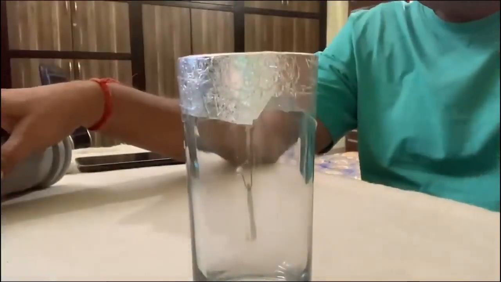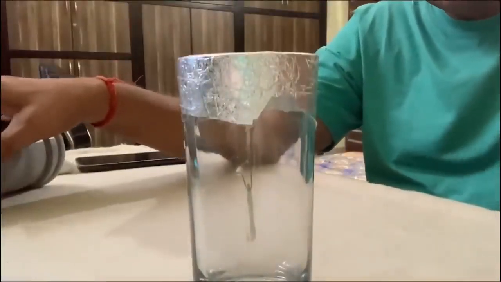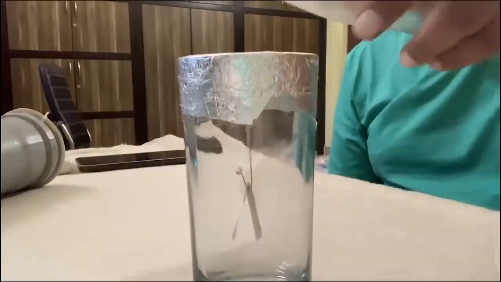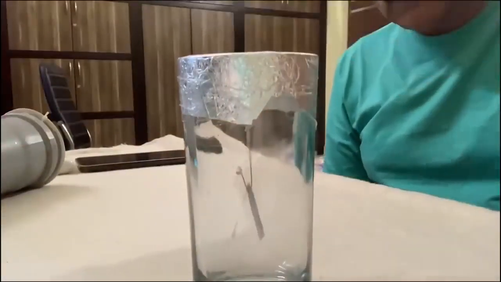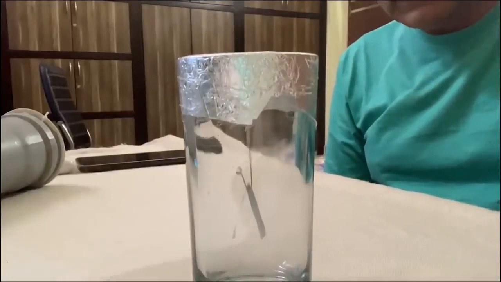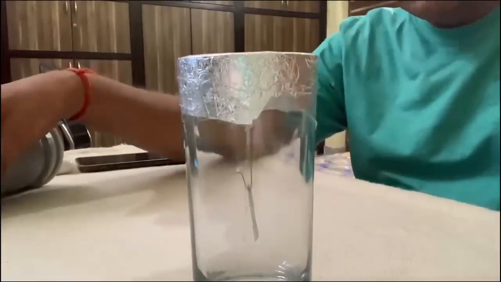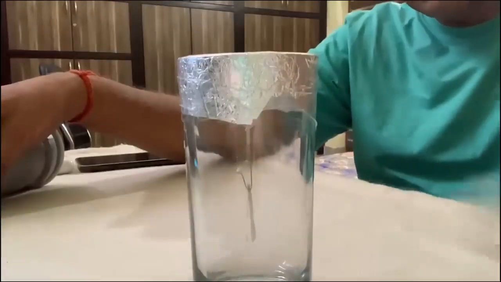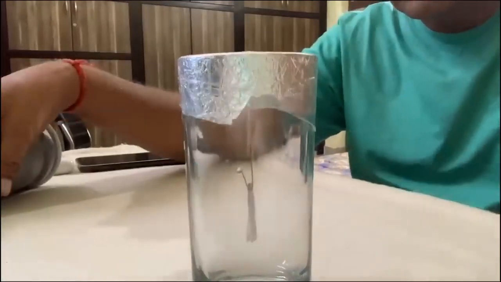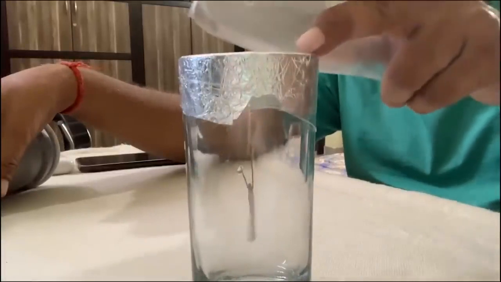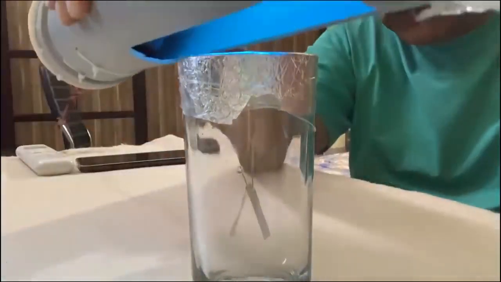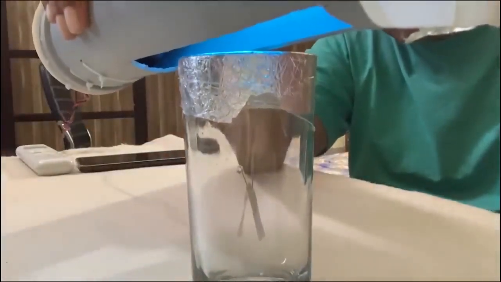So once again, without UV, see how much it stays there. And then with UV, it comes much more quickly.